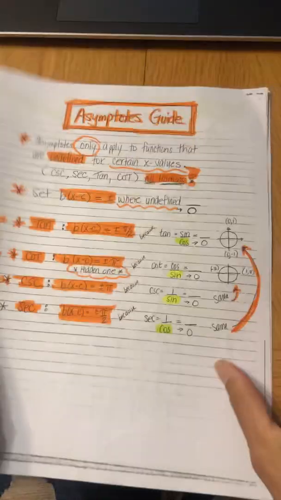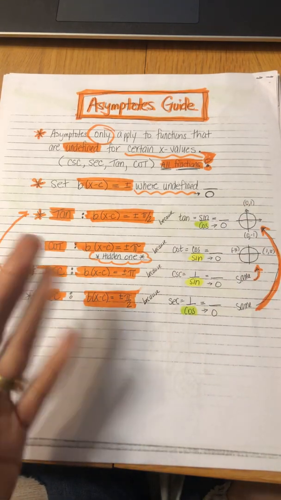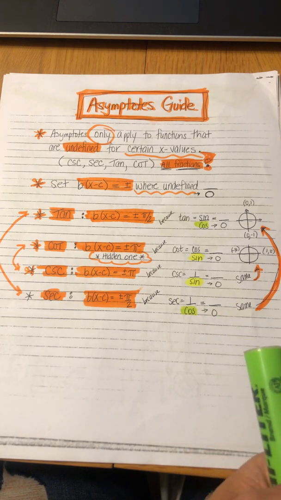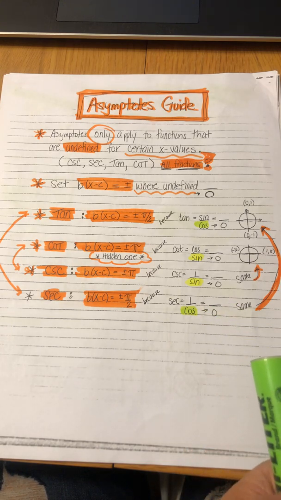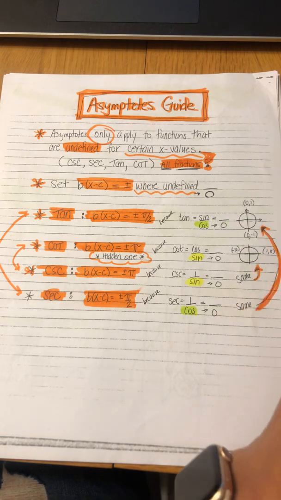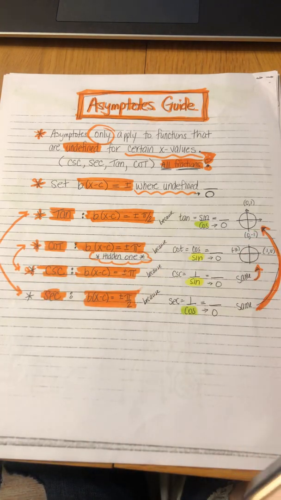Okay, this is your asymptotes guide, and it's going to come in handy when you're trying to remember what. But you know what? When you guys take your test, it's open book, open notes. So if you need a reminder, keep your notes out in front of you, and then they're right there. Okay, and then you won't be tempted to use Google. You won't need to. You'll know exactly what you need based on the notes that we took.